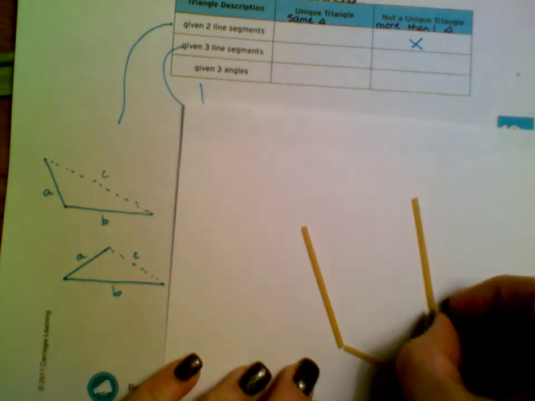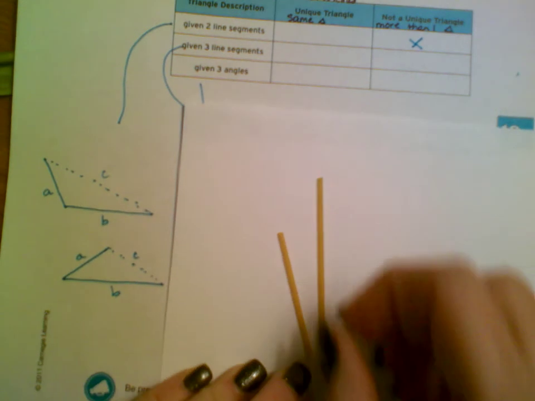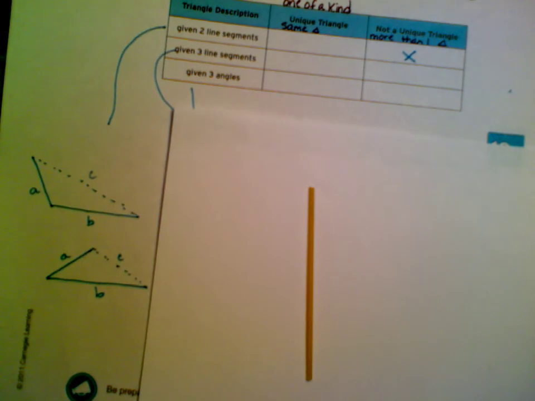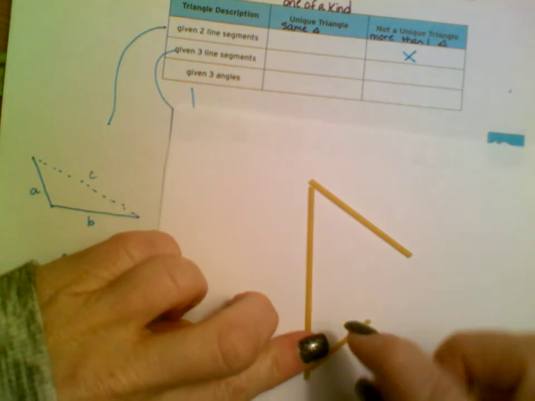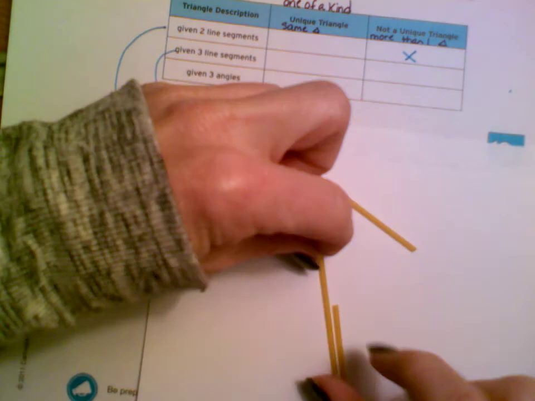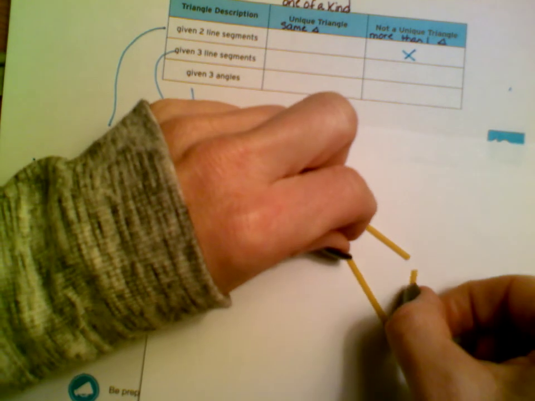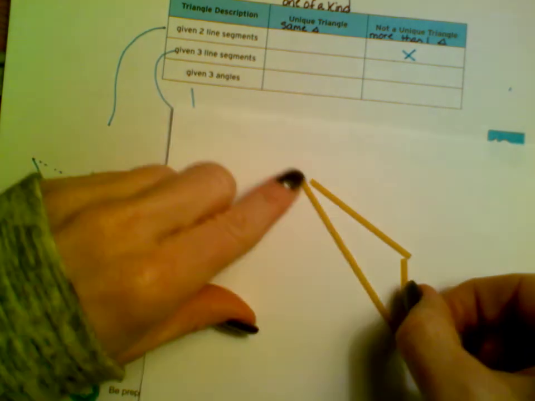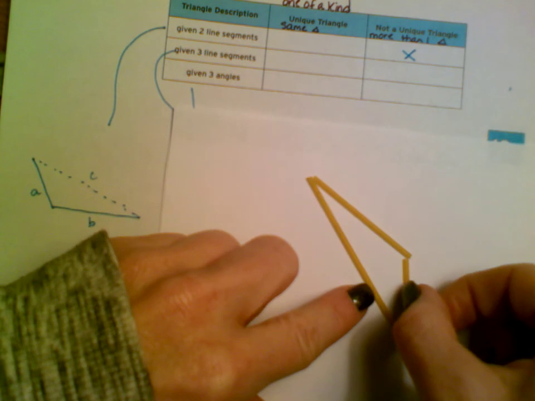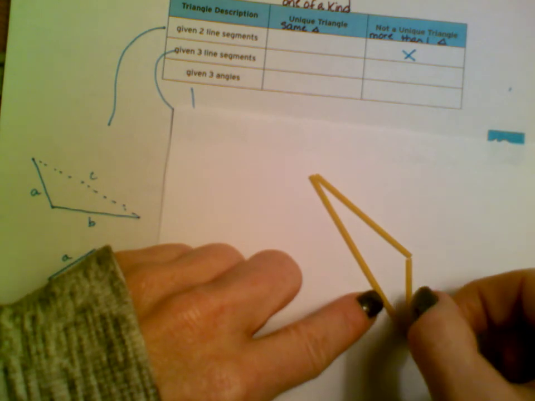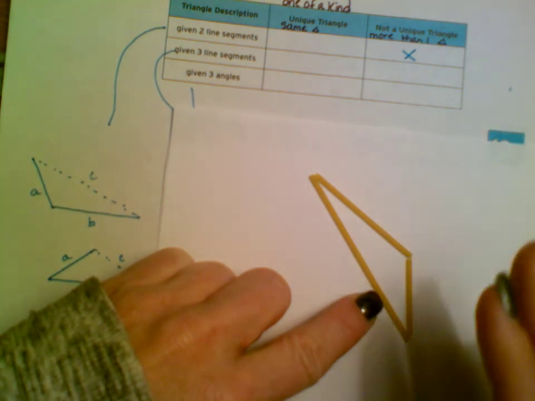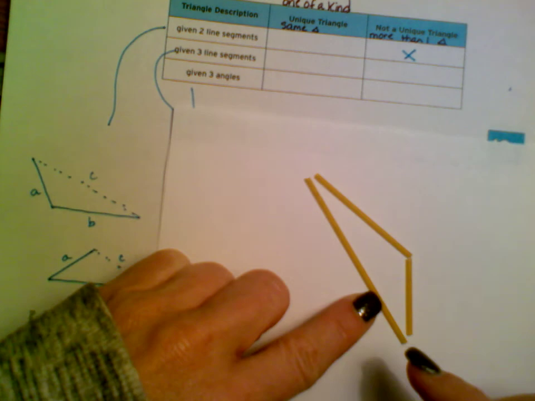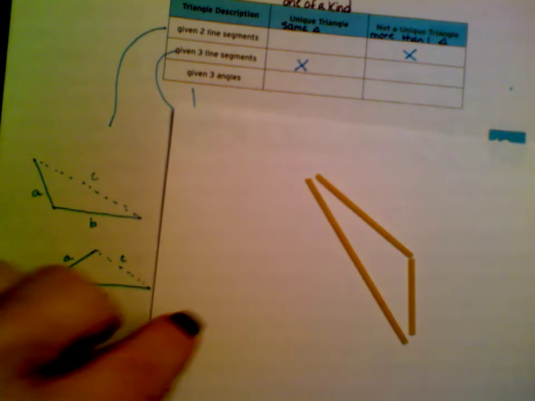If I try to move it around a little, maybe I switch a couple of pieces, still I can't make a triangle until I start folding this up to get all these to come together. And when I get them all to come together, if we would cut them out, everybody in class would have the exact same triangle. We might have it tipped a different direction, but it would be the exact same triangle. This is an example of unique.